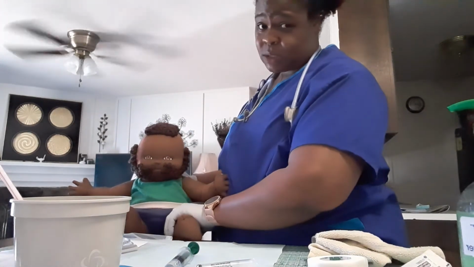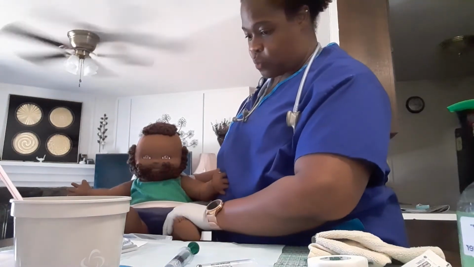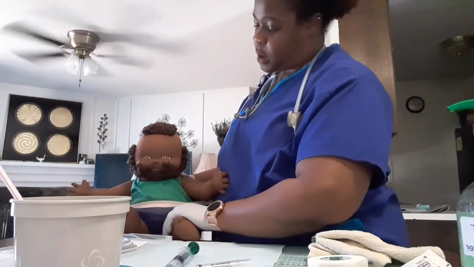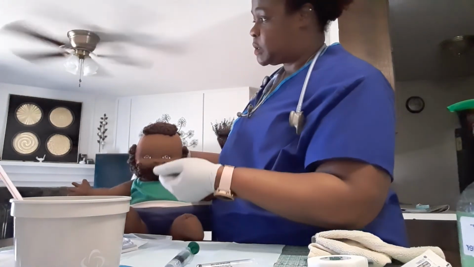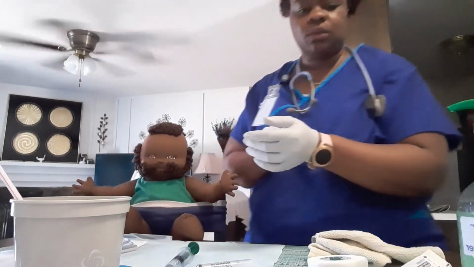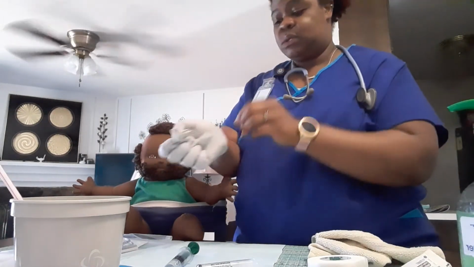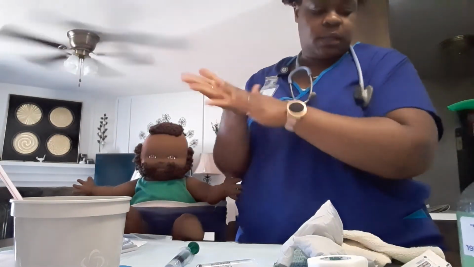I'm going to assess the patient's comfort and pain at this point. He said he feels so much better. I'm going to lower the bed, lock the bed, pull the side rails up as needed, call light within reach. That's it. I'm going to document my findings. I'm going to take my gloves off, and I'm going to perform hand hygiene.